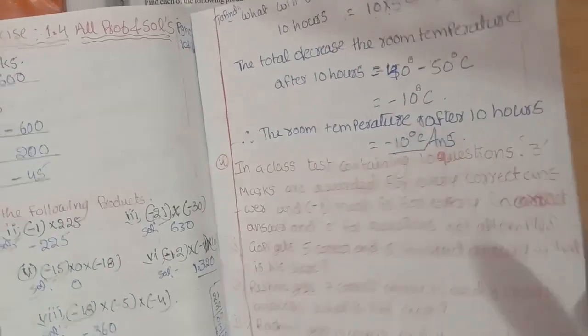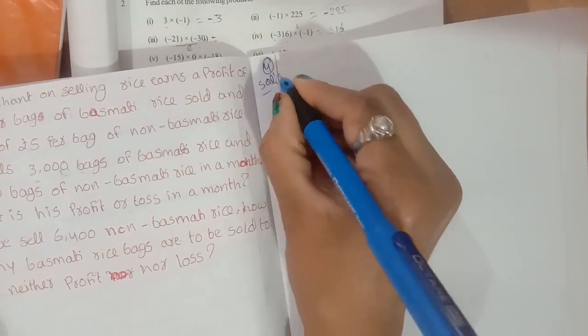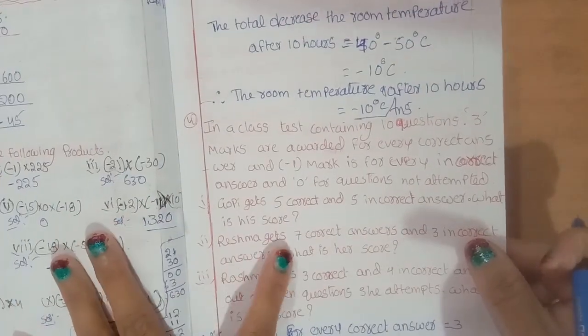Now the fourth problem solution, you continue it in the second one only. Next is Reshma.